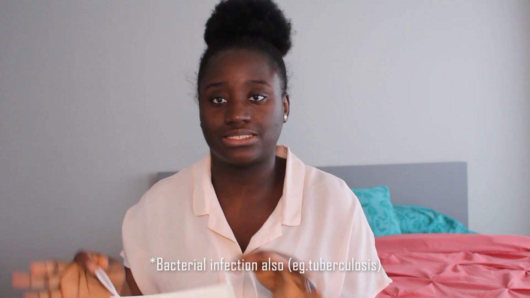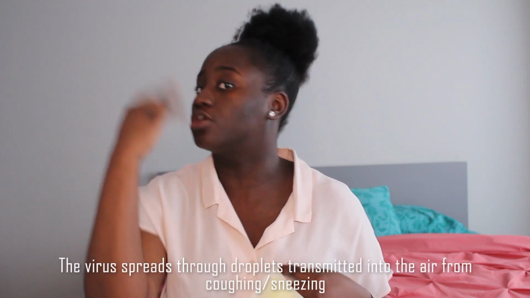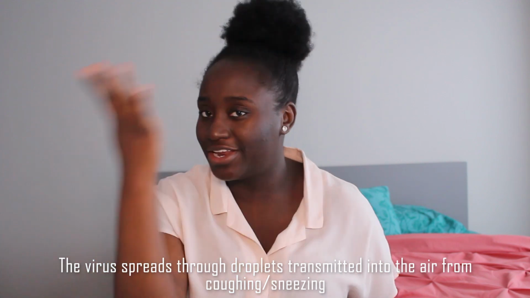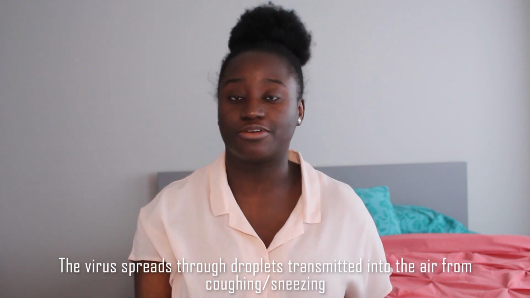Just wash your hands and perform contact precaution when you are worried about bacterial infection. But with viral infection, you want to be careful to also maintain droplet precaution. Droplet precaution is about the droplets that come out from your mouth when you sneeze, which is what you're trying to protect yourself against.